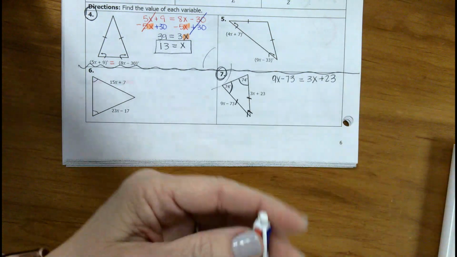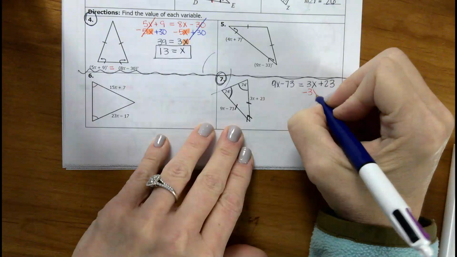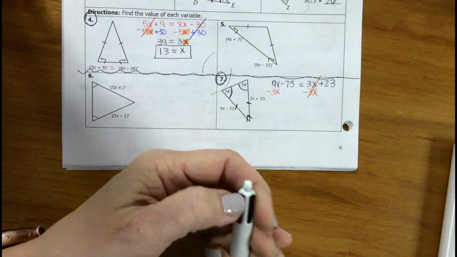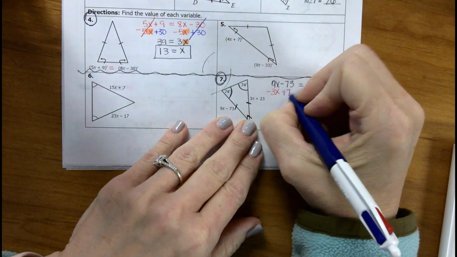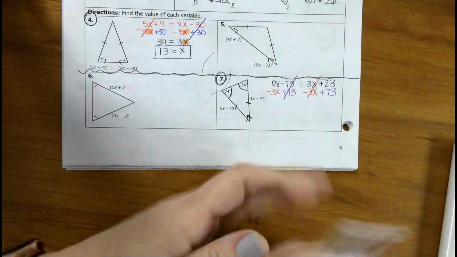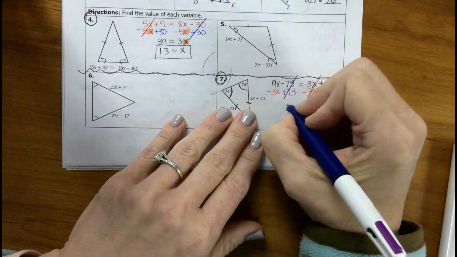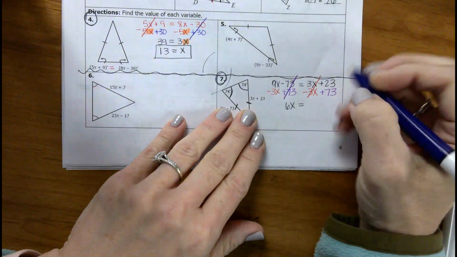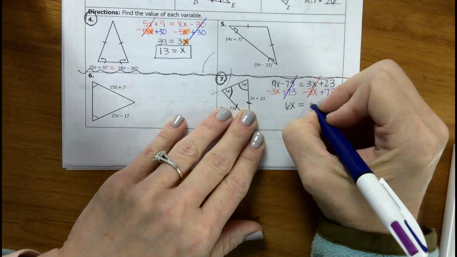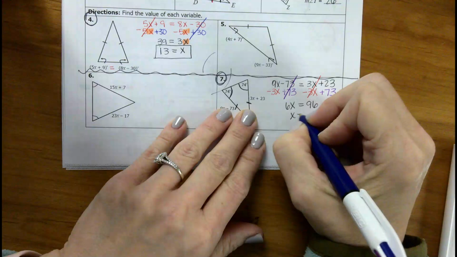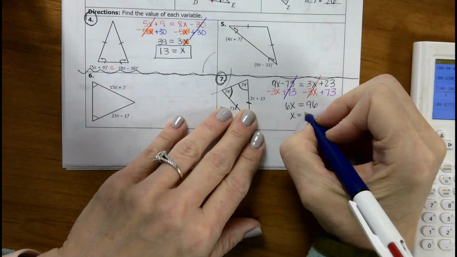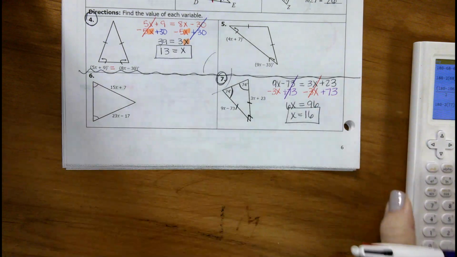I'm going to move the 3x because it is smaller. That goes away. It's a zero pair. I'm going to add 73 to both sides, so that is gone. 9x's minus 3x's is 6x, and 23 and 73 is 96. And then we divide by 6. I don't know that one. Is it 16? Yeah. Thank you. As I say, I don't know that one in my head.